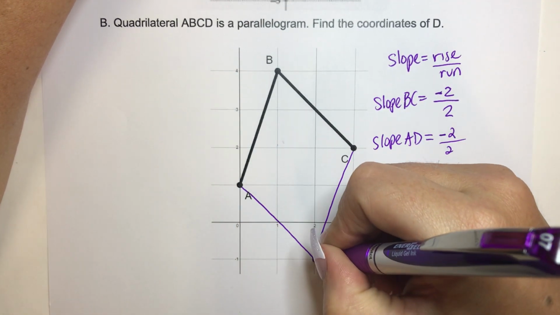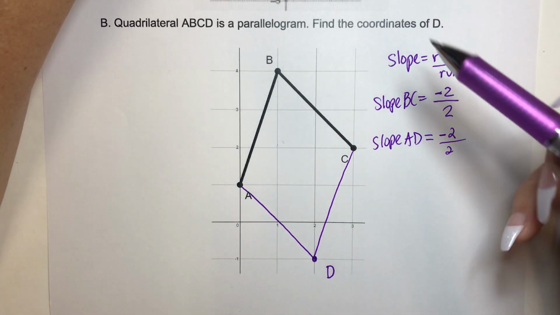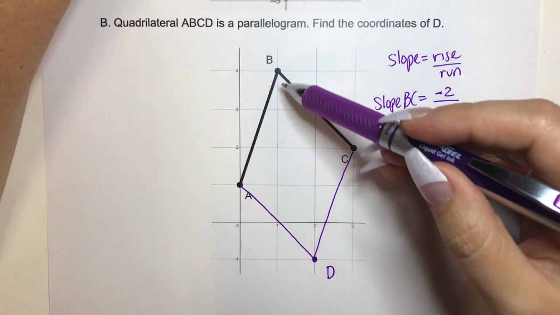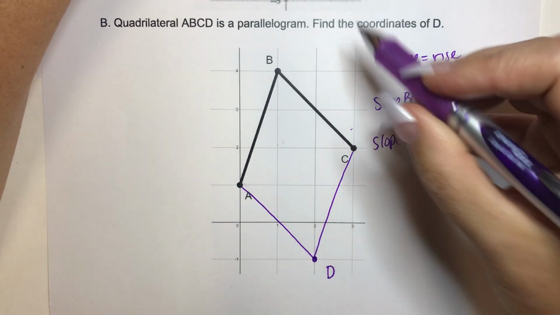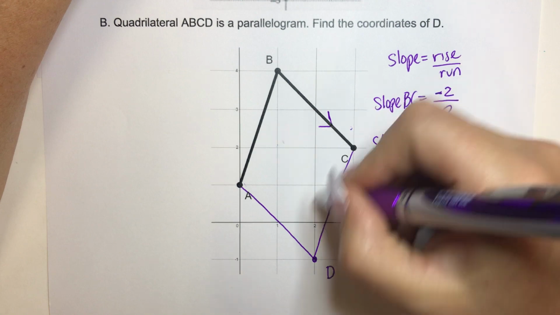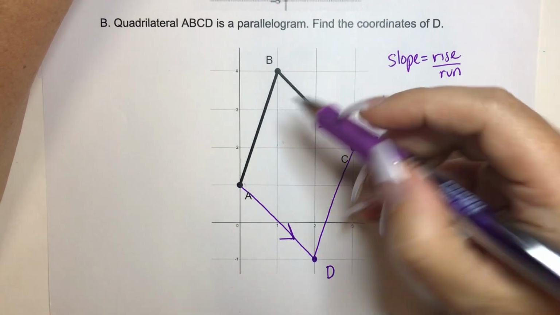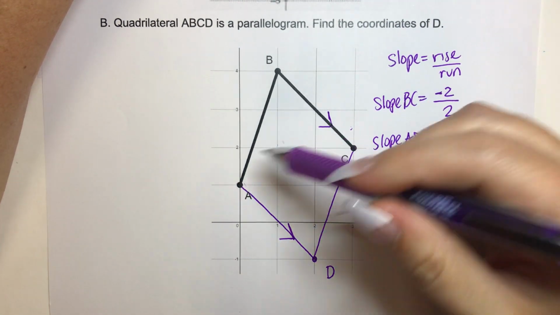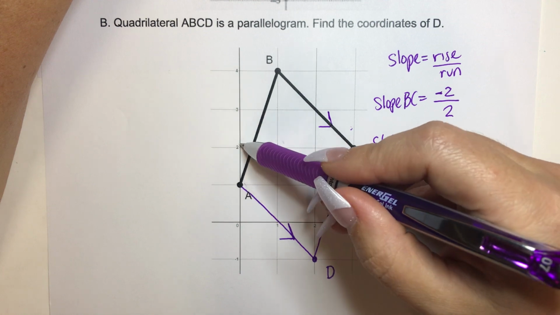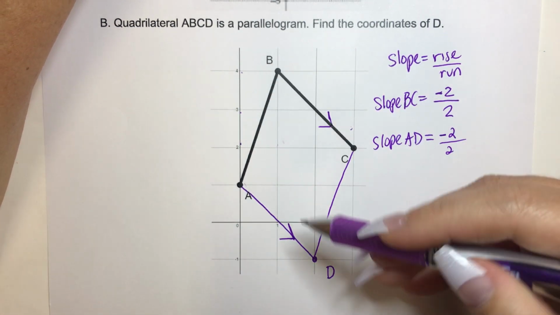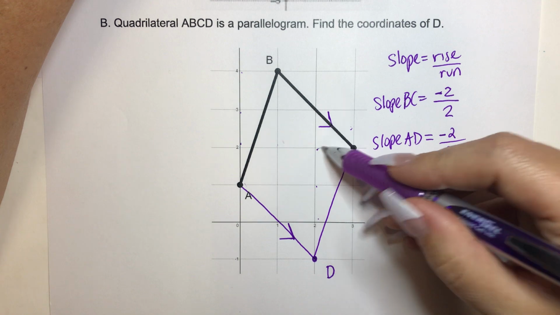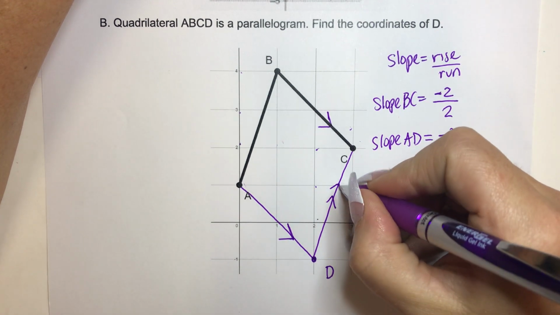And that would give us our parallelogram. Now we can check, right? Because we used the slope of this line and the slope of this line, so we know that these two lines are parallel. But let's go ahead and check the slopes of these lines. The slope from here would be up 1, 2, 3 over 1. And for here would be up 1, 2, 3 over 1. So they are parallel as well. So there we have it.